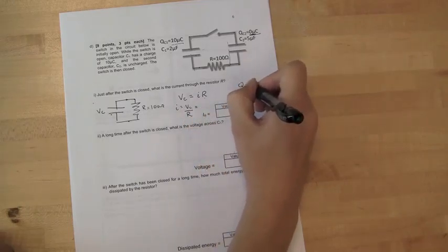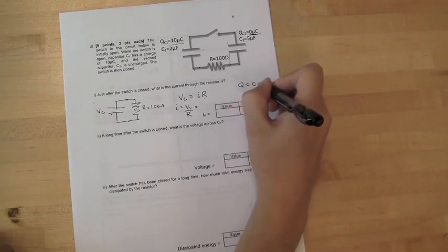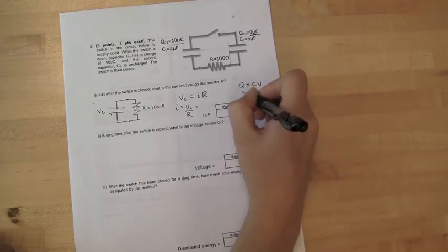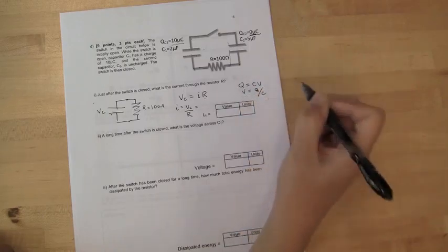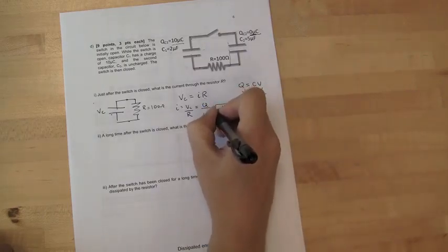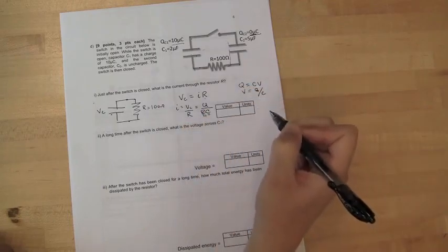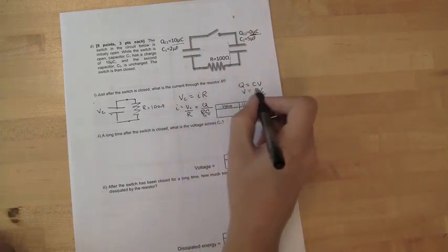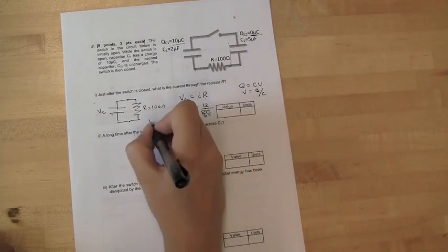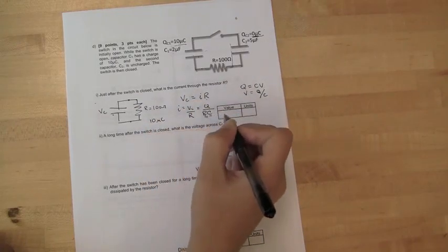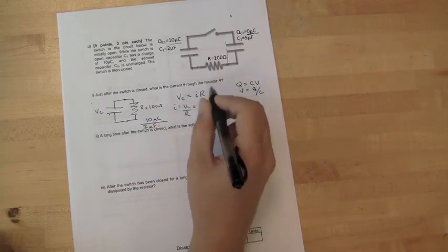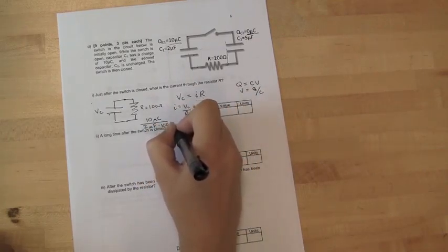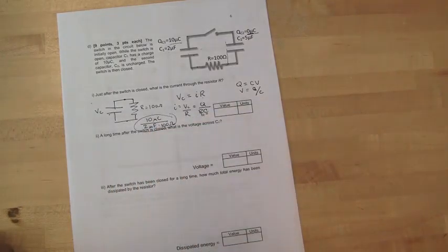Sorry, the voltage across the capacitor isn't the capacitance times the charge. The charge is the capacitance times the voltage, so the voltage is the charge divided by the capacitance. We have Q over RC, and if you multiply that out, you get 10 microcoulombs divided by 2 microfarads times 100 ohms, and that is the current in amps.